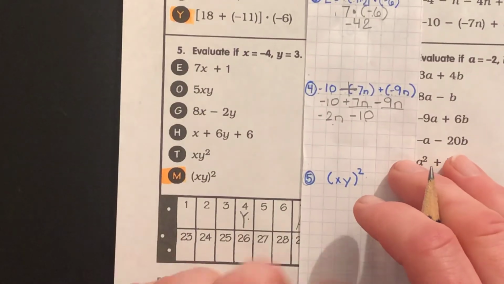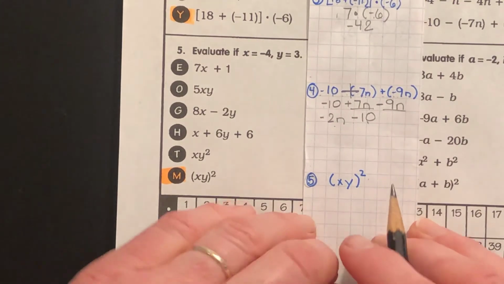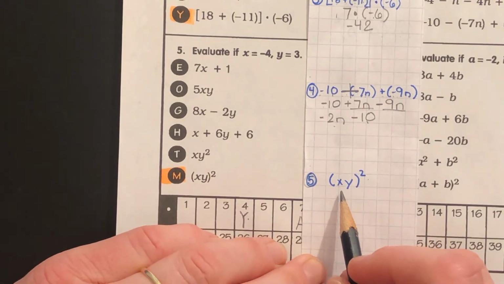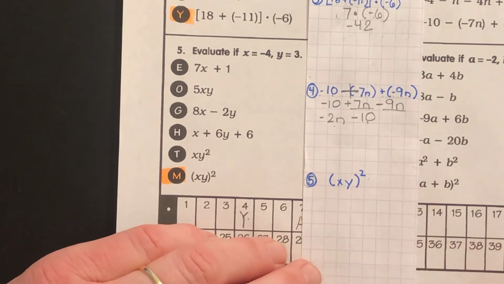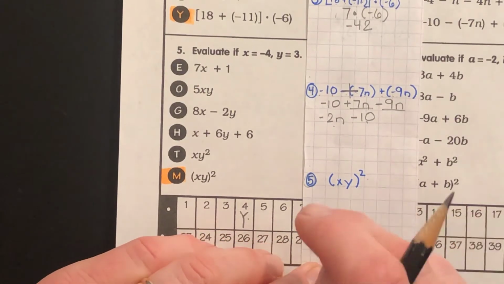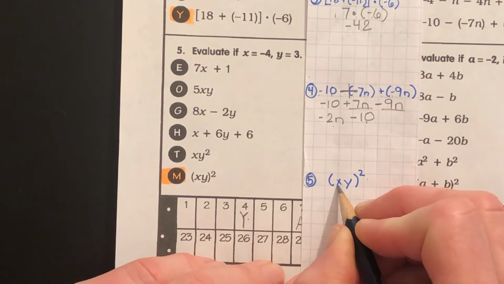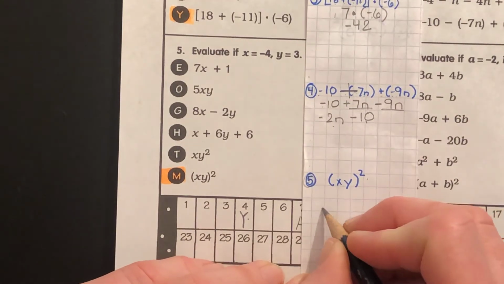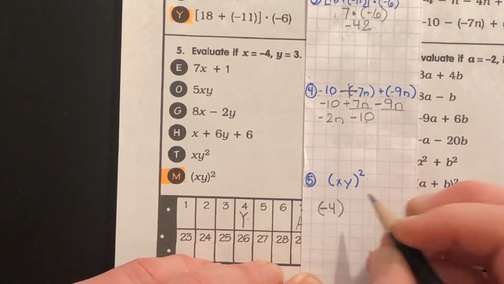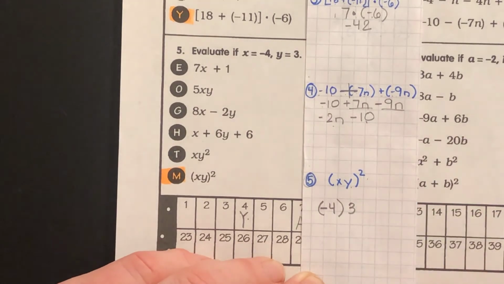I'll put that here so we can see. We are substituting. X is negative 4, Y is 3. You can either do bigger parentheses or brackets. I'll do it both ways and you can see which one you prefer. So X is negative 4, Y is 3 times 3, and it's all squared.